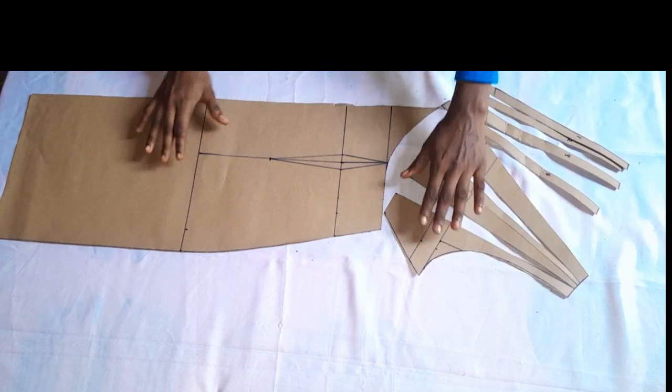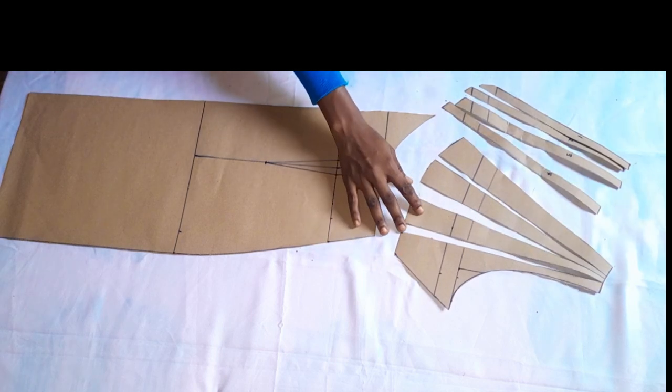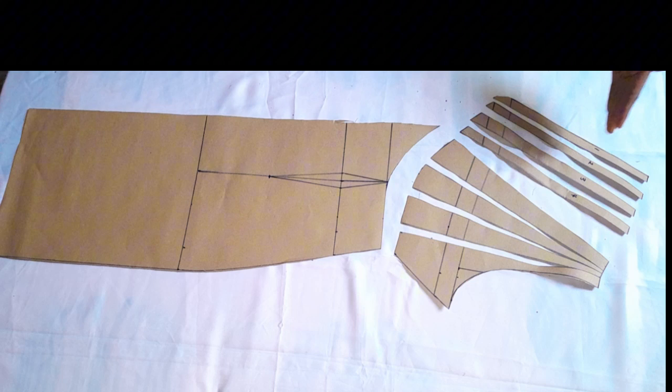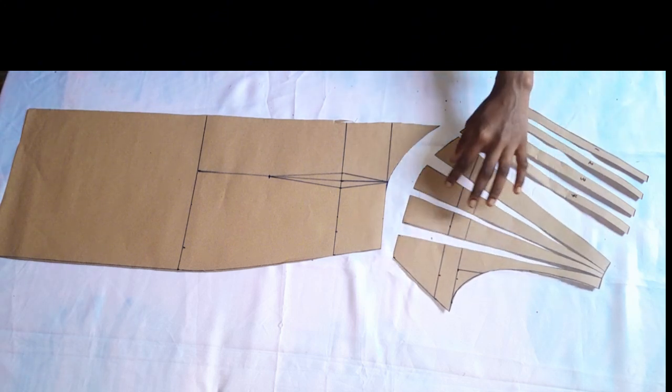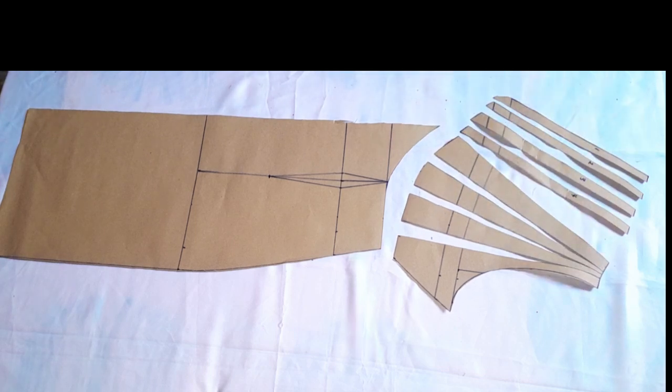Okay, so guys, this is for your front pattern. After cutting, this is what you are going to have. So this is the pleated shoulder part and this is the gathered part, the underbust gathered part. So this is it. Then let's go ahead and cut for the back pattern.